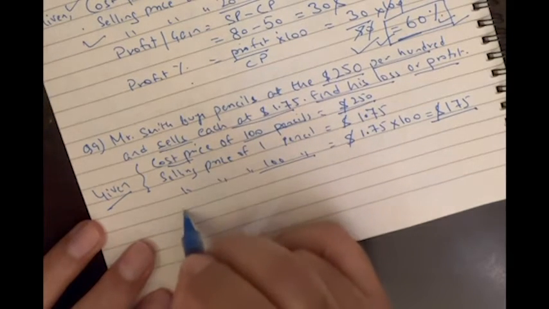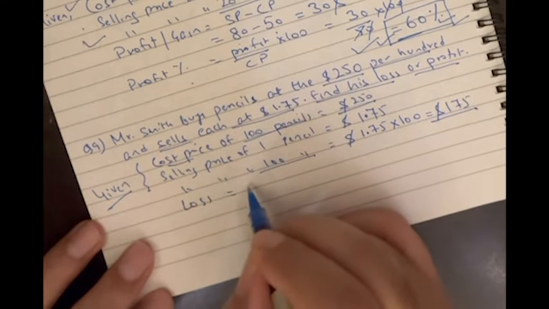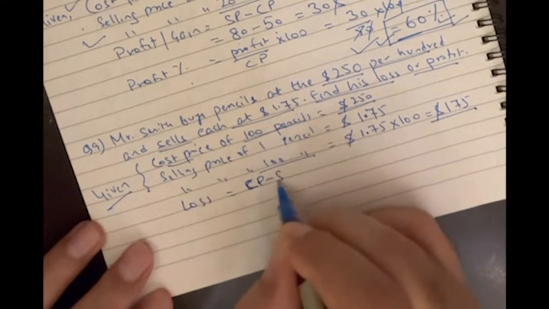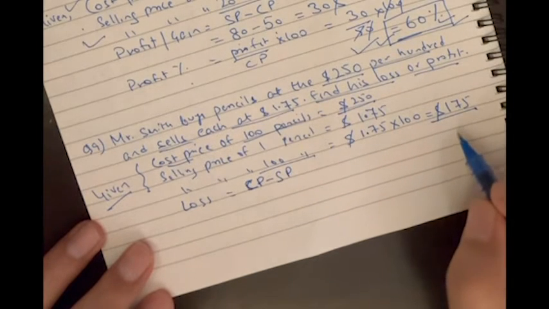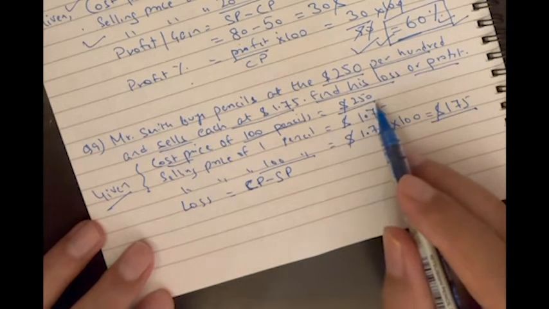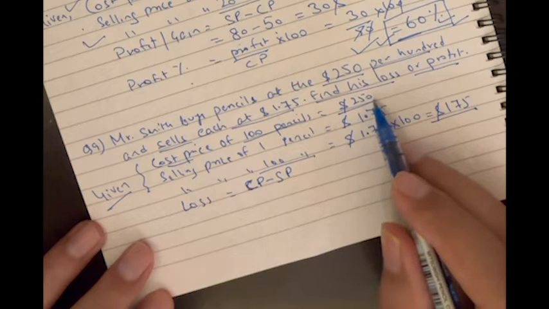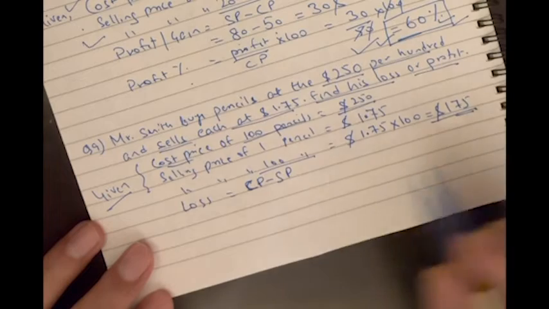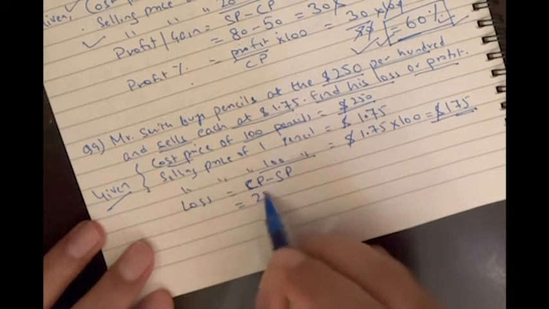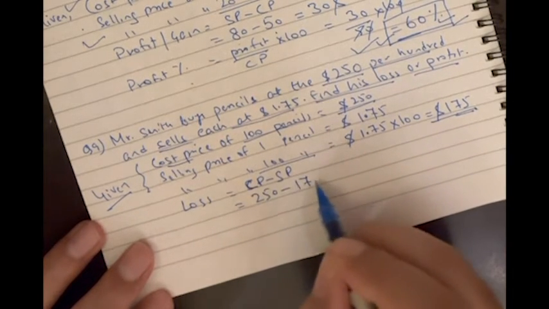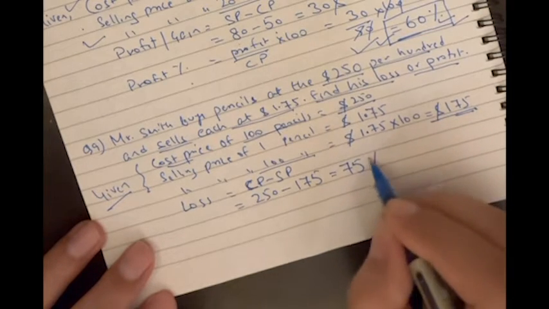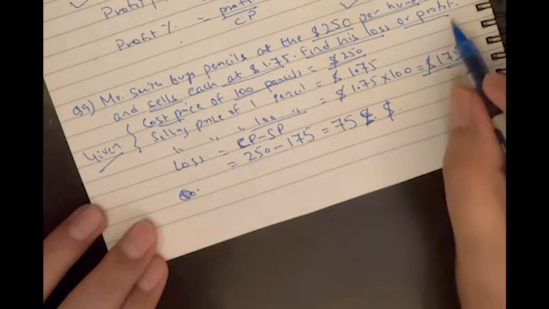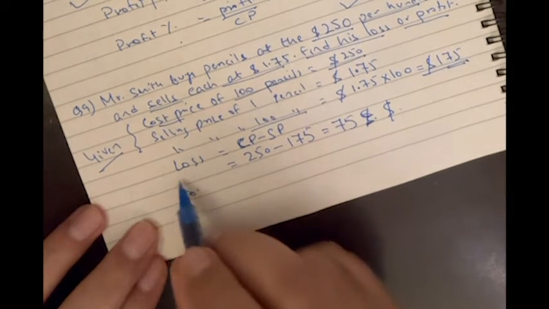So loss is equal to CP minus selling price, and the reason why it is a loss is because the cost price, the amount that we have invested to purchase 100 pencils, is higher than the selling price. So this will be $250 minus $175, and you will end up losing $75. Okay, so we don't have to calculate the loss percentage. We were only supposed to calculate the loss.